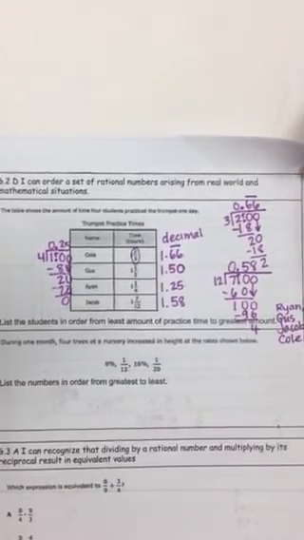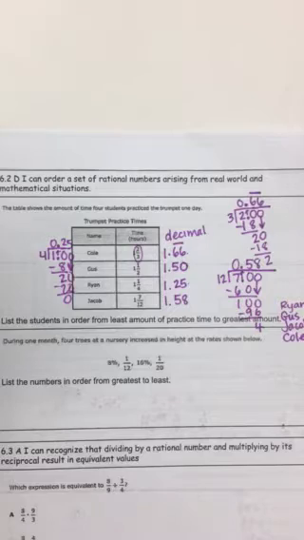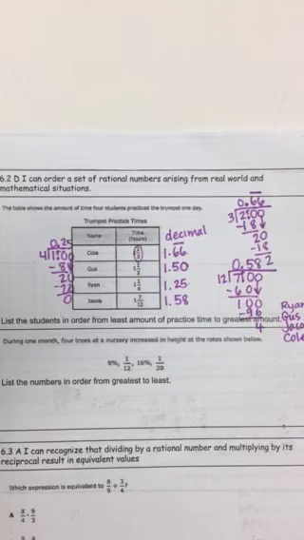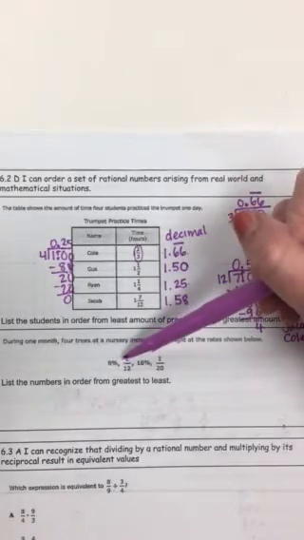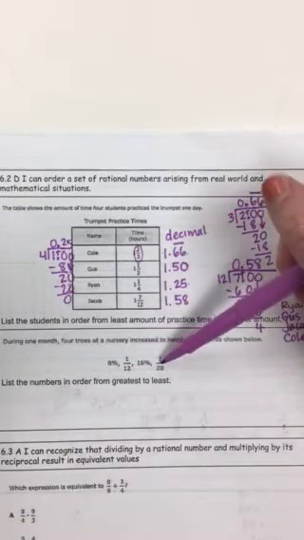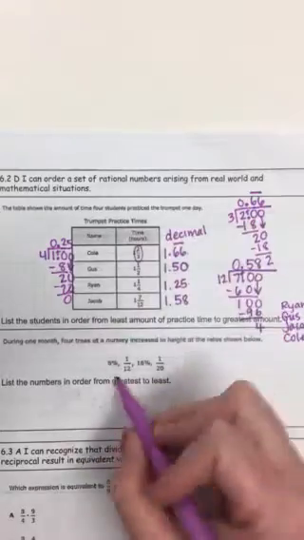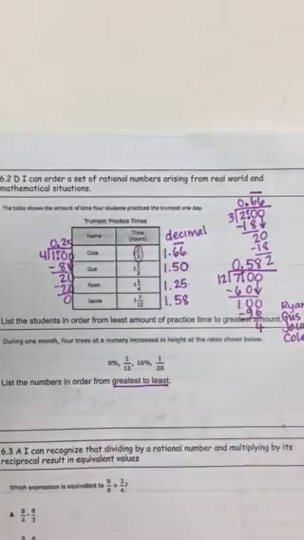It says, during 1 month, 4 trees at a nursery increased in height at the rates shown below. So we have 8%, 1/12, 16%, and 1/20. And it wants us to list the numbers in order from greatest to least.